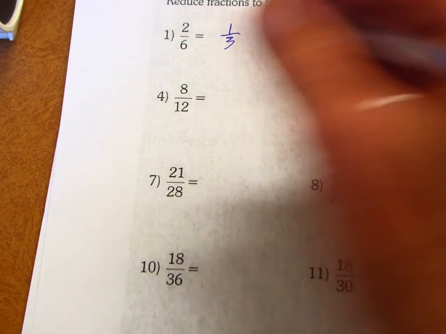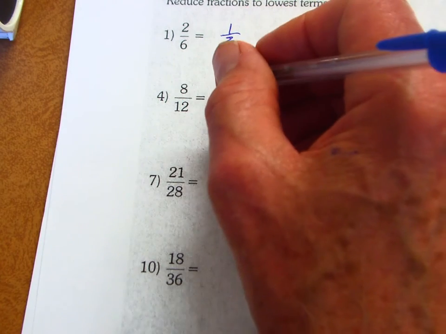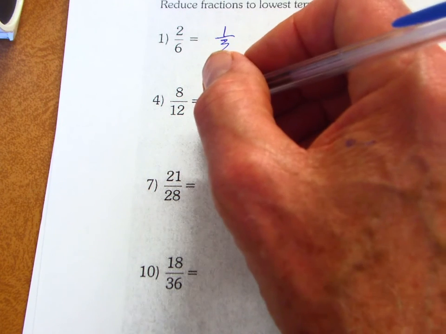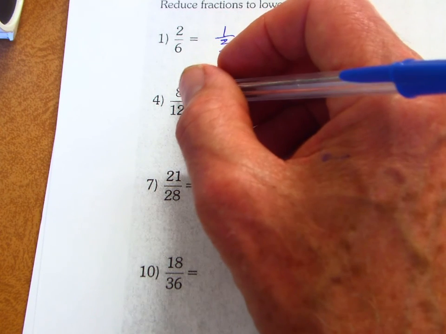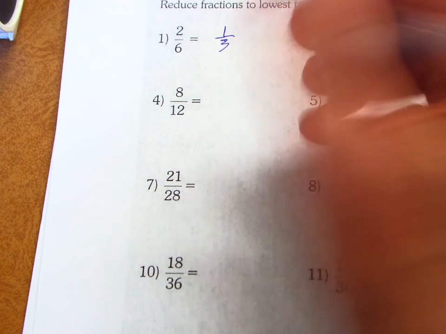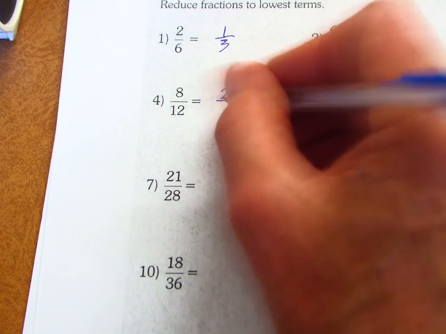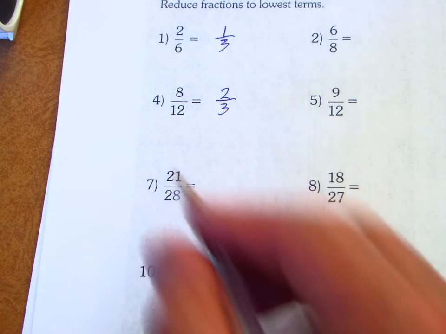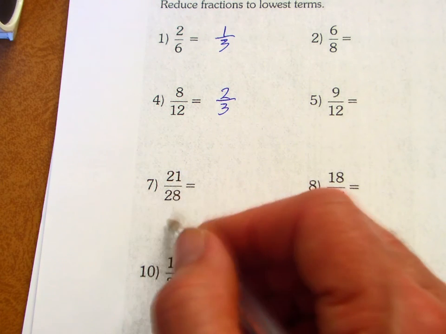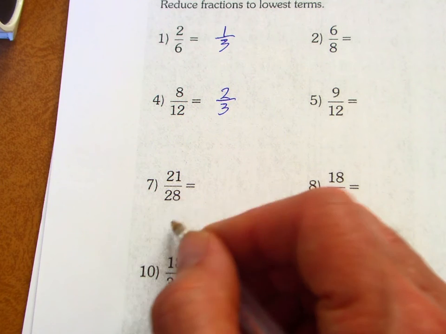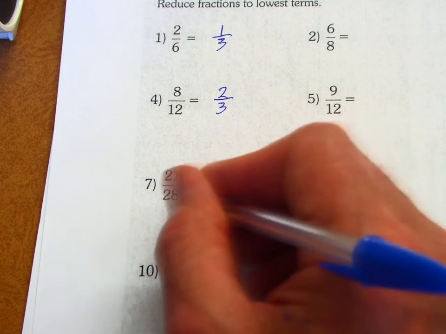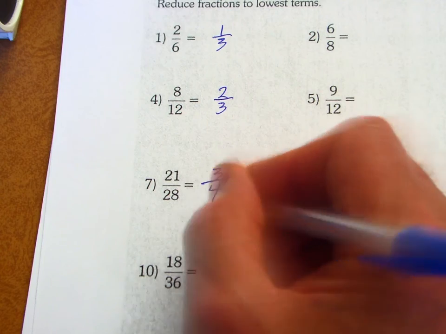8 over 12. Well, I could divide by 2 and I would get 4/6. But that's not reduced all the way because they're both even. How about if I divide by 4? 4 times what is 8? 4 times 2 is 8. 4 times 3 is 12. What goes into 21 and 28? Does that look familiar? We did this one. 7. 7 times 3 is 21. 7 times 4 is 28.